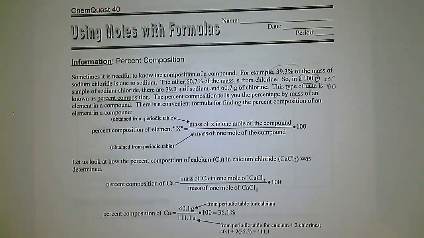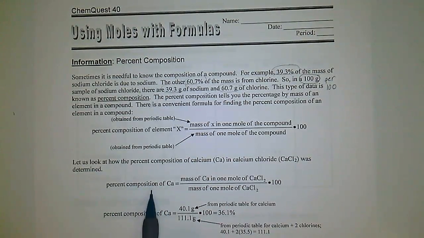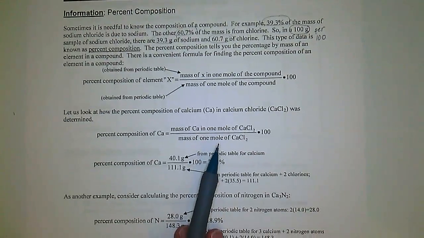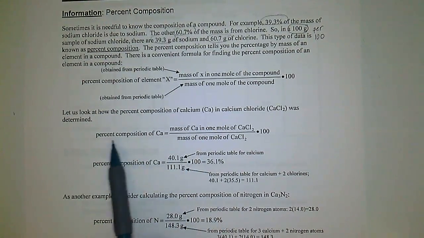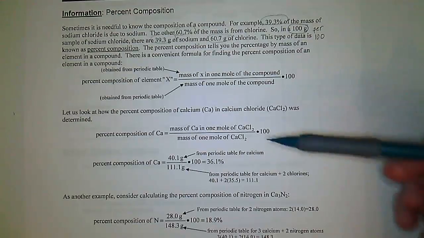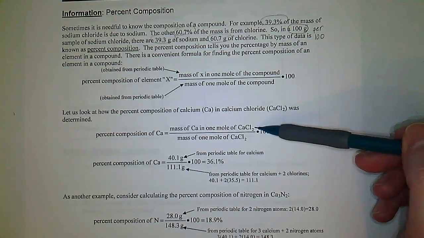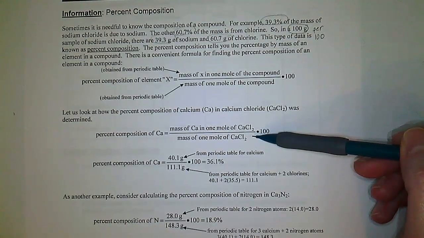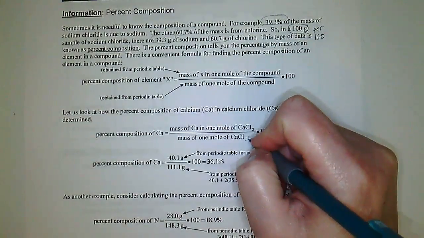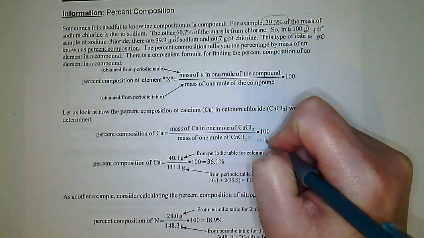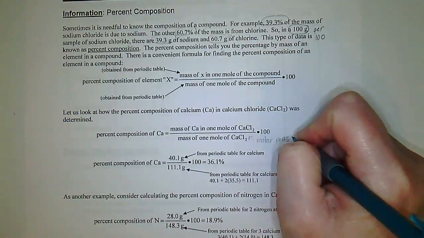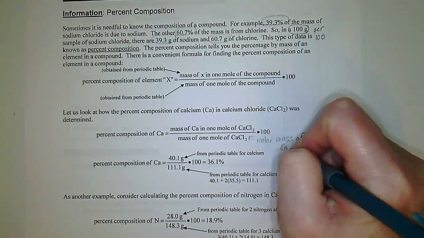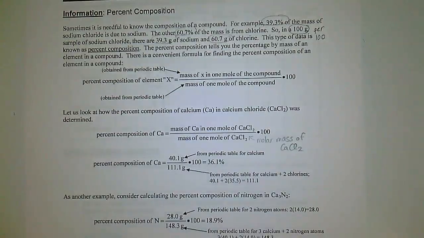So let us look at how the percent composition of calcium in calcium chloride was determined. Again, we see our equation, which I always want to see an equation written sort of like this one. Okay, so the percent composition of calcium is the mass of calcium in 1 mole of calcium chloride divided by the mass of 1 mole of calcium chloride. Basically, this is the molar mass of calcium chloride that we just talked about the other day.